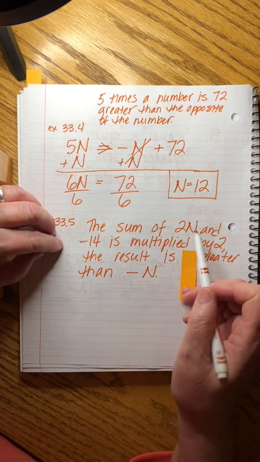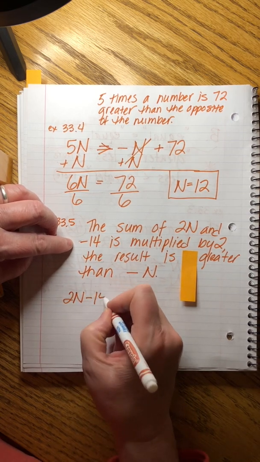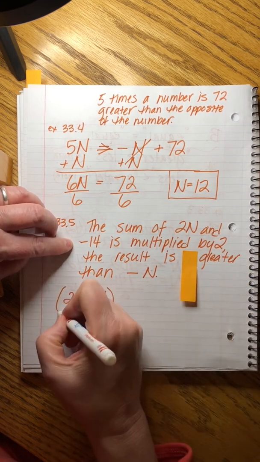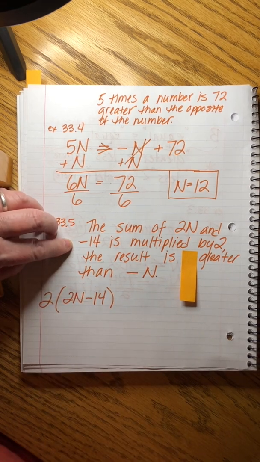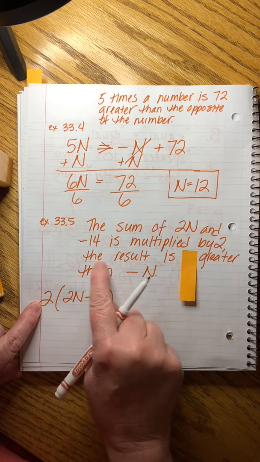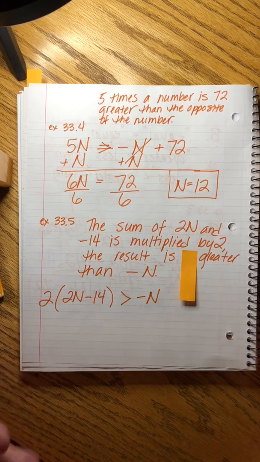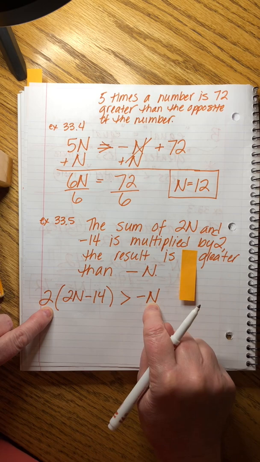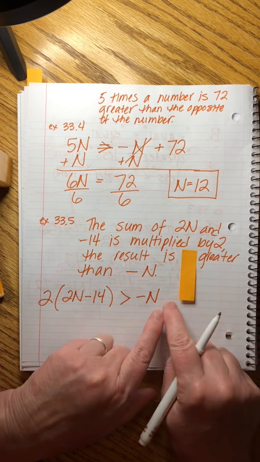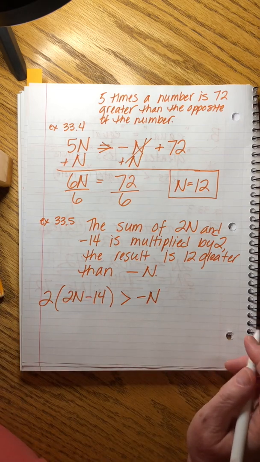The sum of 2n and minus 14, okay, how do we do that? 2n minus 14, even though it says subtraction, that means adding a negative number, is multiplied by 2. That means we have to put the whole thing in parentheses. The result is greater than minus n. Okay, that means this is the bigger side, this is the smaller side. If I want to adjust over here, that means I need to add the number that's hiding under there, because that will bump this side up and make them equal. Yay, there's the magic number, 12. So I'm going to add 12.